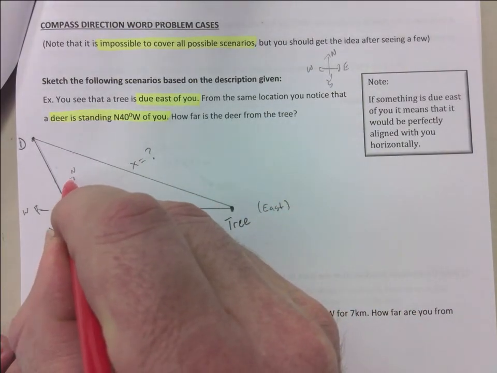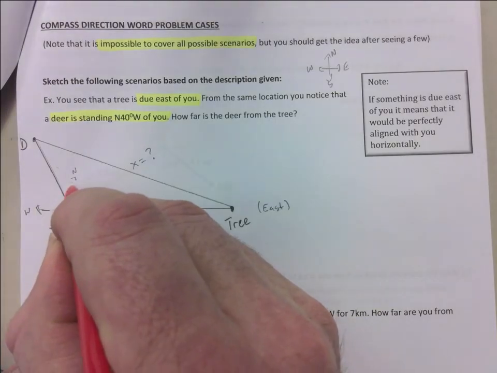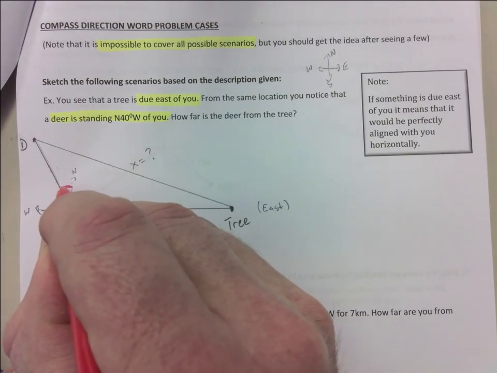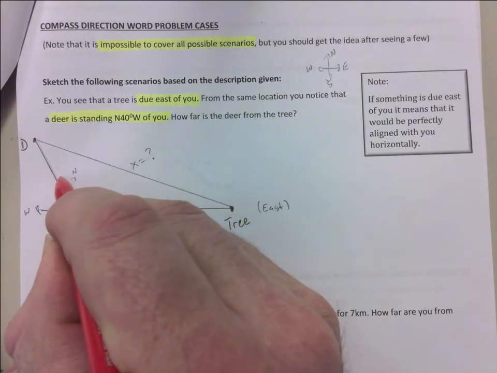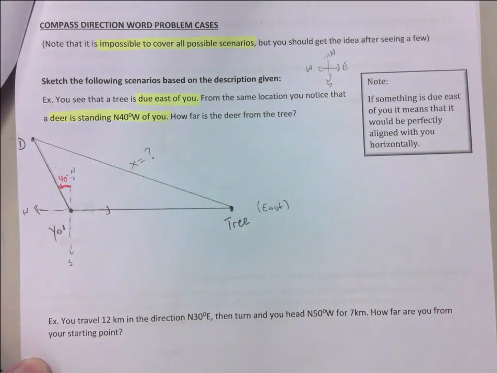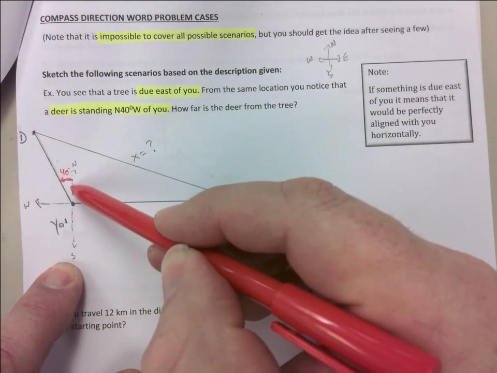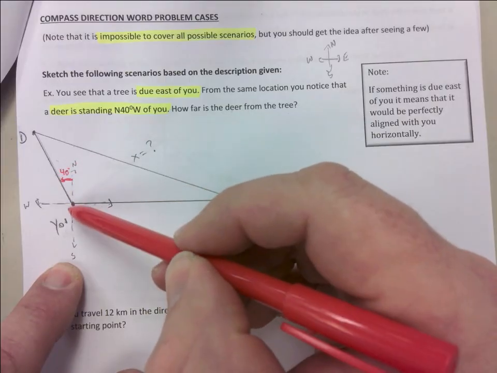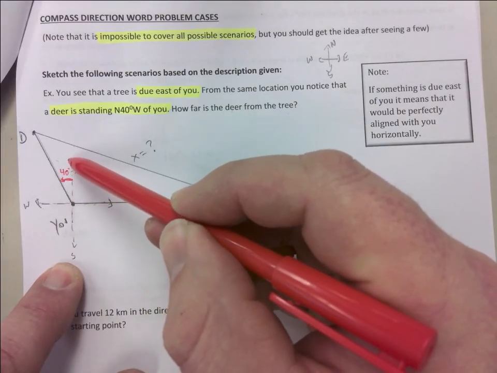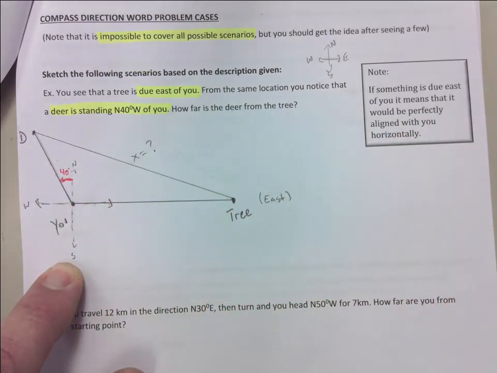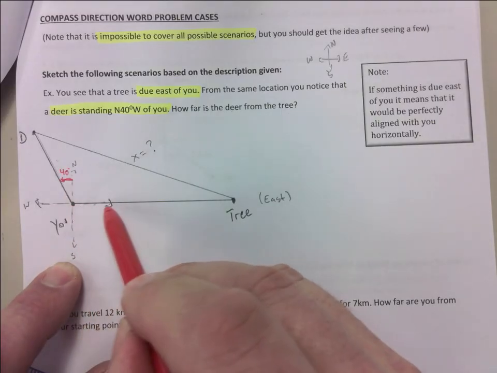Where does the 40 go in my triangle here? Well, we know that it's from the north line. It's from the north line towards the deer line, right? So the 40 comes in there. If you need to extend the north-south line into your triangle right now with a pencil, do that. Extend it so that you can see that the north line is there.